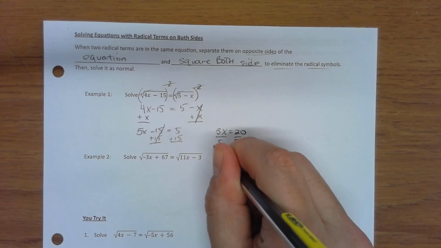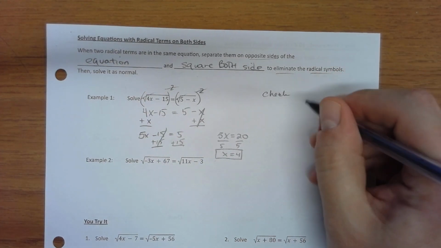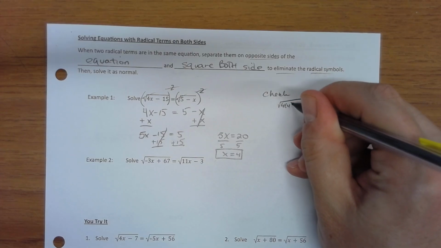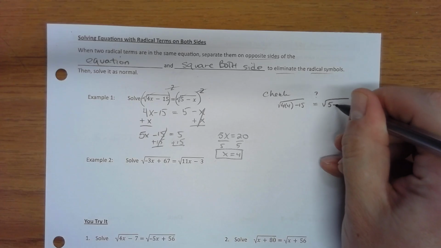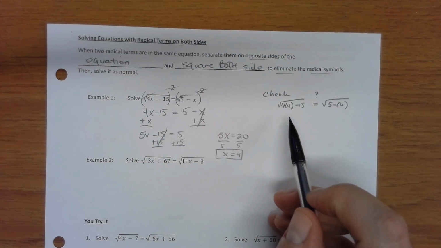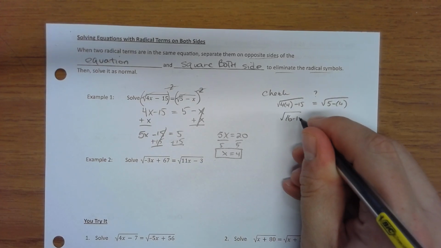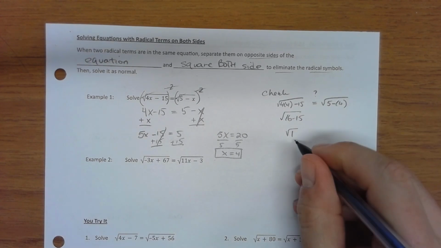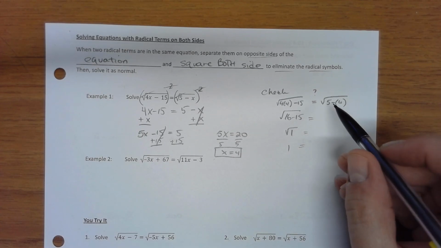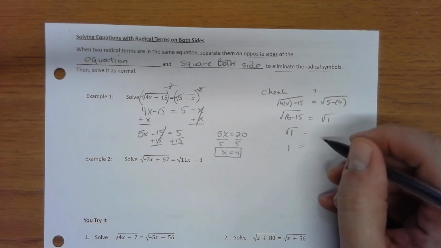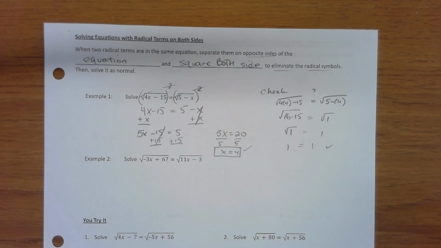X equals 4. And if I wanted to check this, again, always check in the original. The square root of 4 times our answer 4 minus 15, is that equal to the square root of 5 minus our answer 4? We're going to operate underneath the radical. Multiply, then subtract. 4 times 4 is 16. 16 take away 15 is 1. The square root of 1 is 1. So if the right-hand side equals 1 also, we know our answer works. 5 take away 4 is 1. The square root of 1 is 1. So 1 equals 1. That means this answer worked.